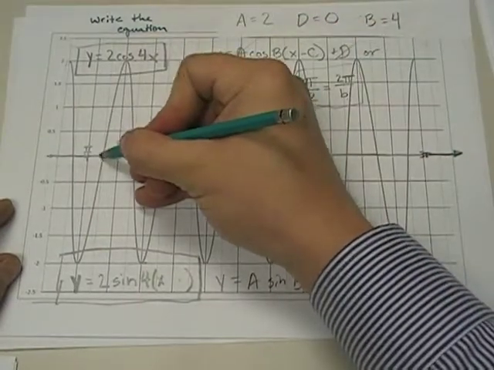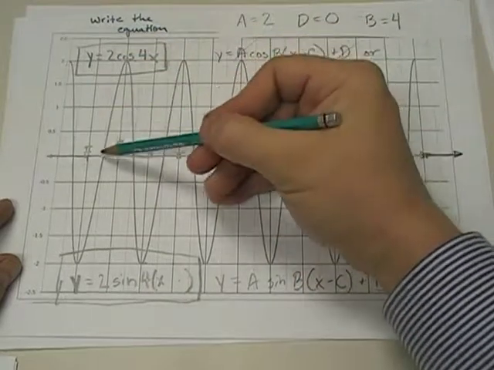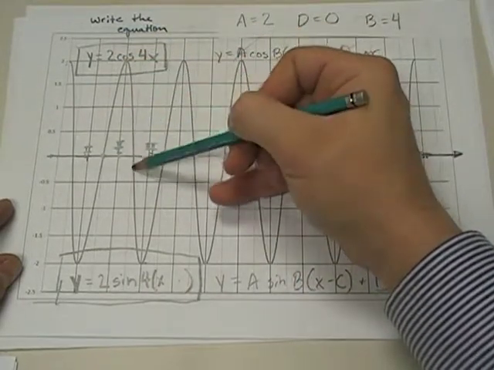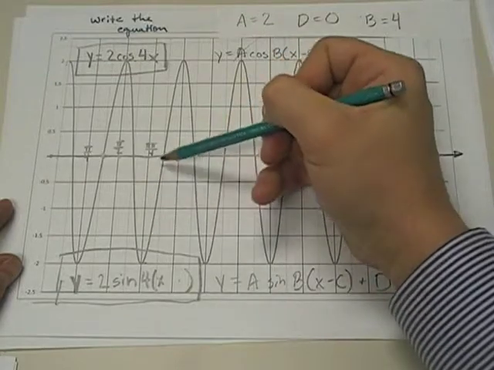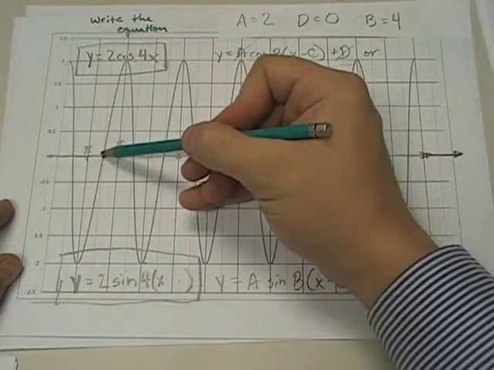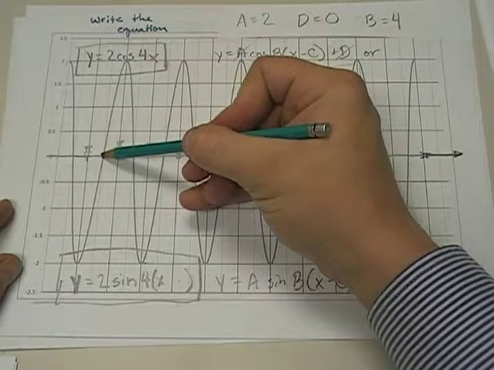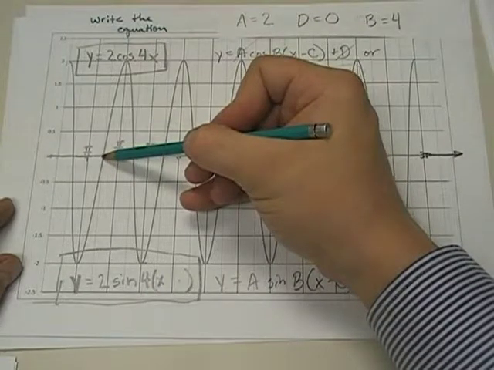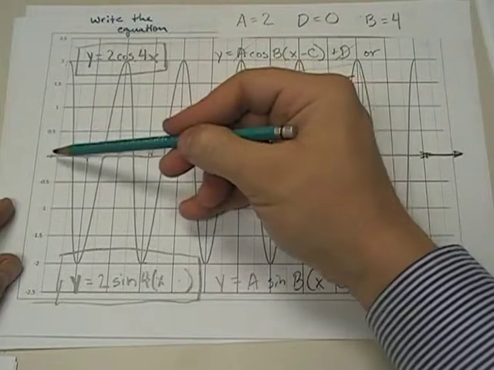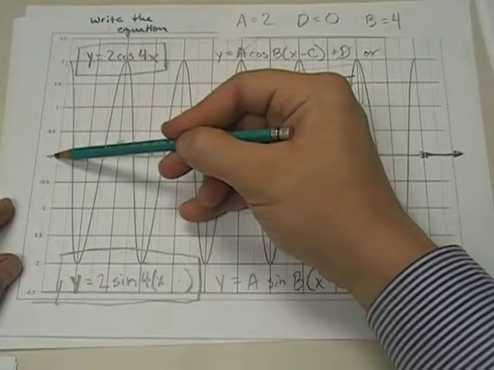So I go to this point right here. And if I go from this point up, down, and back to the axis of symmetry, that is a sine wave. So the sine function should start right here. Okay? Problem. If this was a sine function with no horizontal shift, that point would be right here.